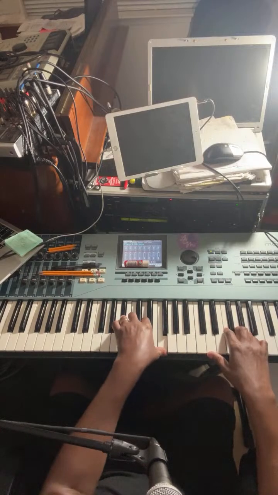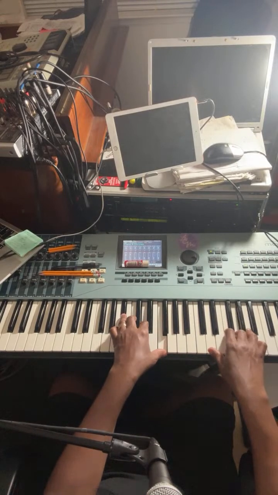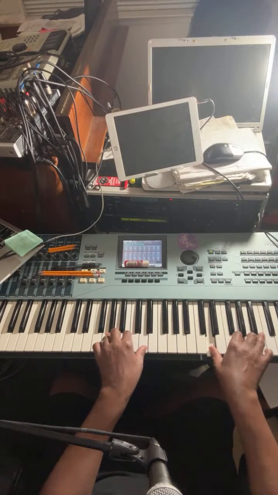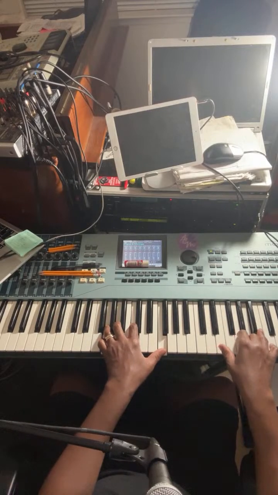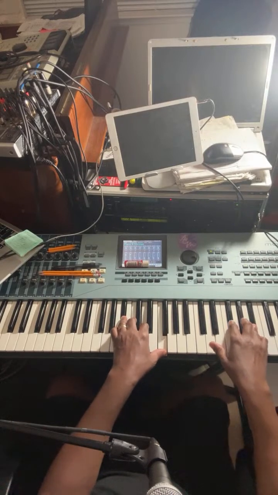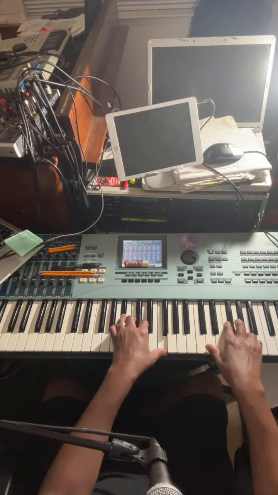Chord, B flat major 9, B flat 6 9, B flat add 2. Right? What? All right. Let me see. This is gonna be chord. All right, B flat add 2, major 9.